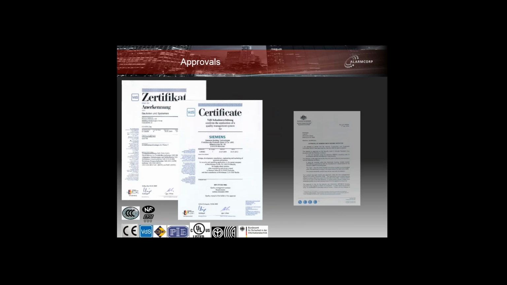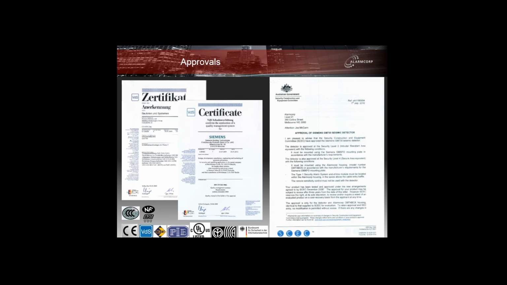These seismics are used all over the world and have various approval ratings. Certainly they're fully approved for use here, and as I've said now a couple of times, the GM730 is a SCEC endorsed product as well.